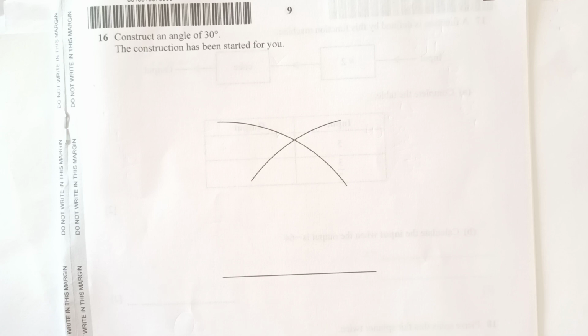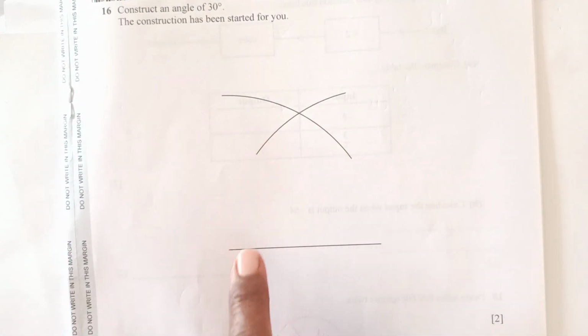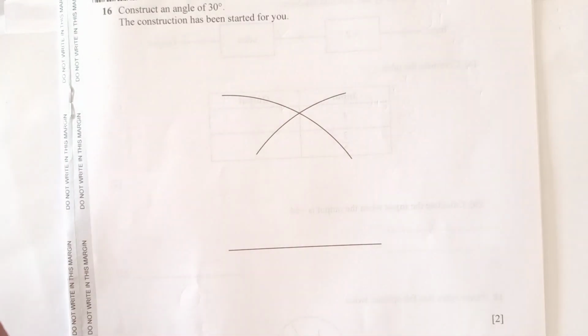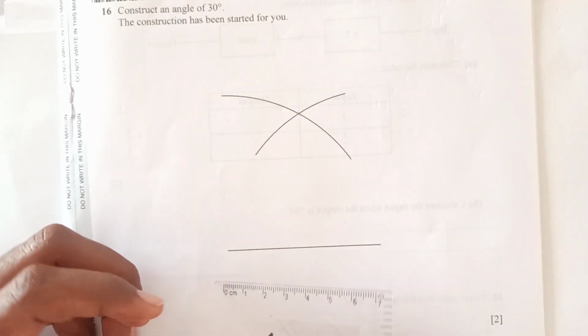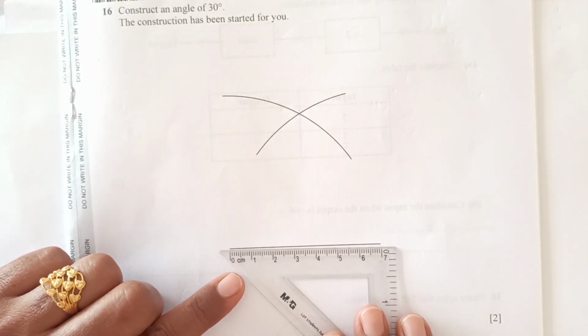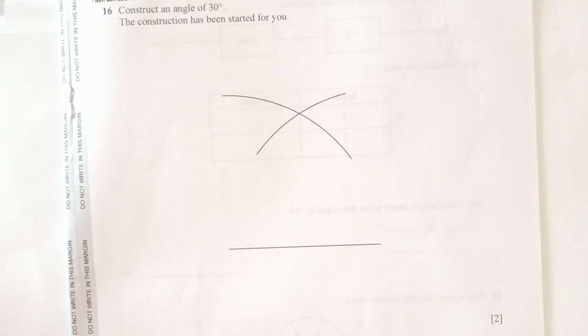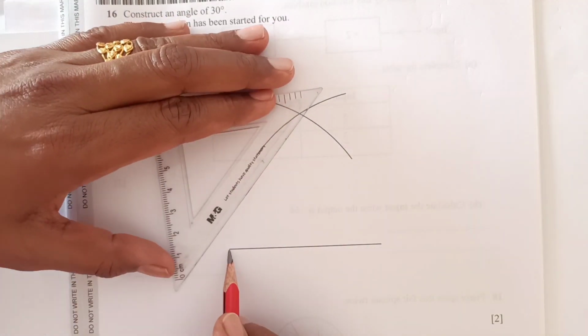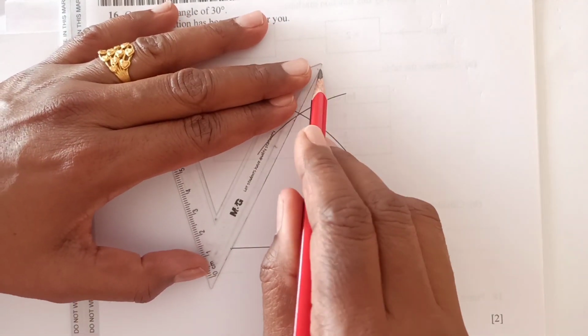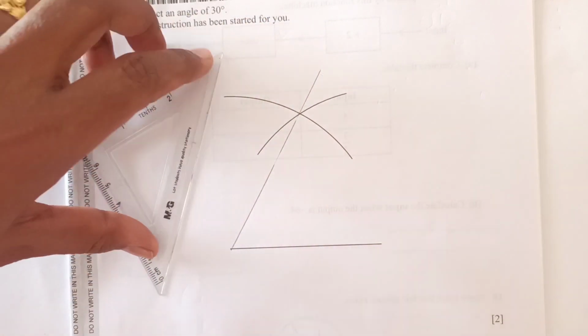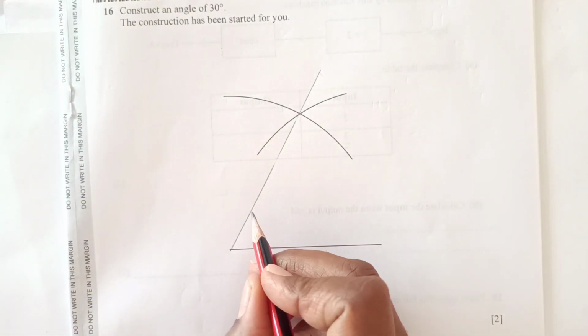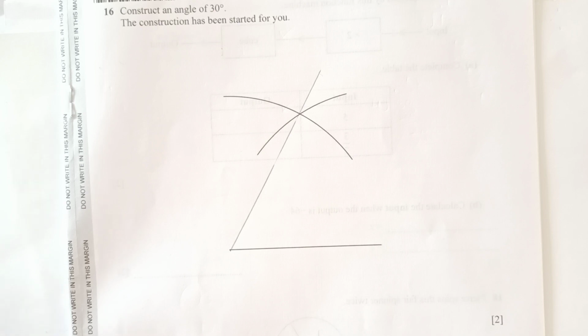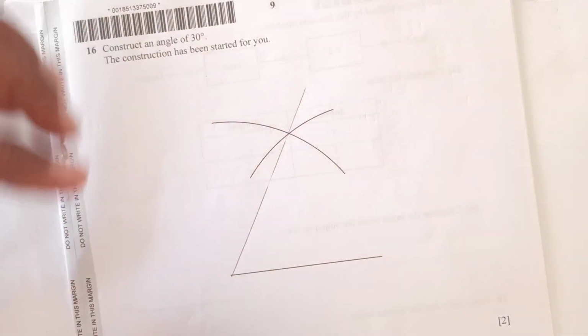If you see this one, we have two arcs here and the line is here. To make an angle of 30, this side is 7 centimeters, and if we join this line here, this is this arc. If I join this also, this is going to become an equilateral triangle. So that means this angle is 60 degrees. Then we will make half of that to make it 30.